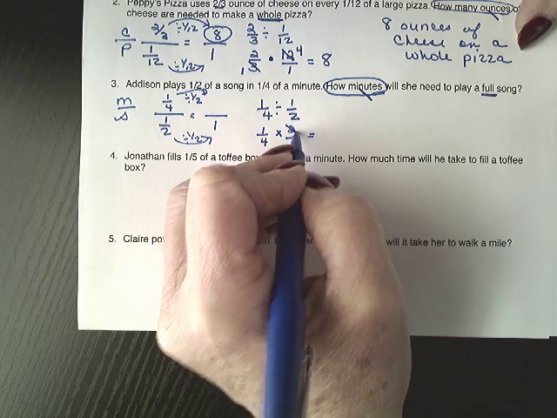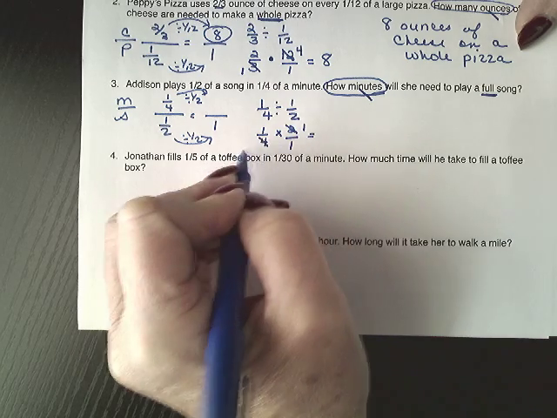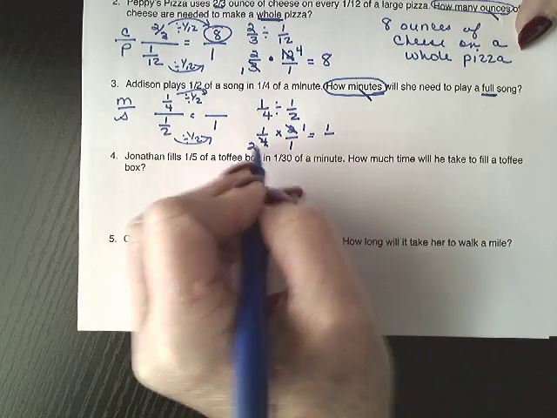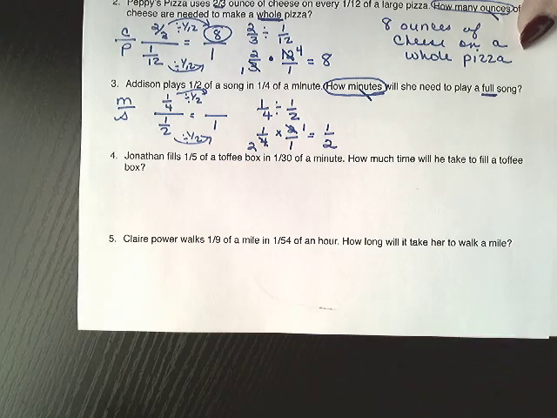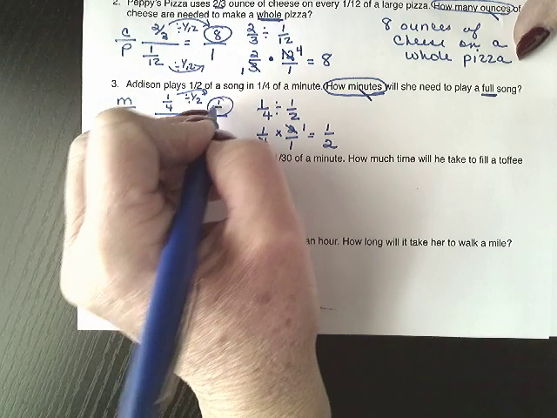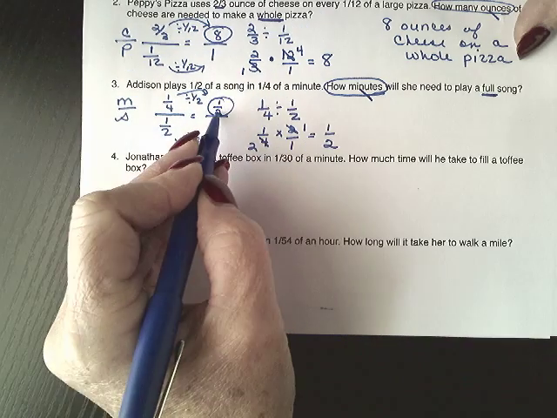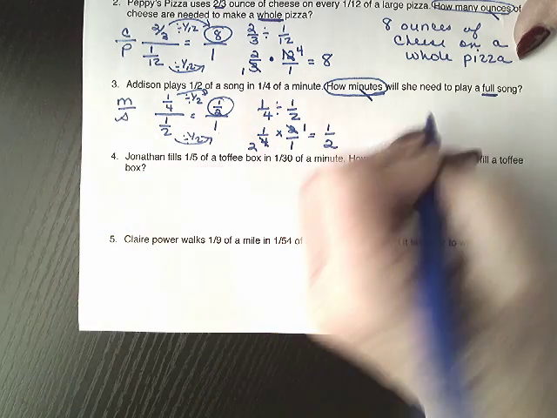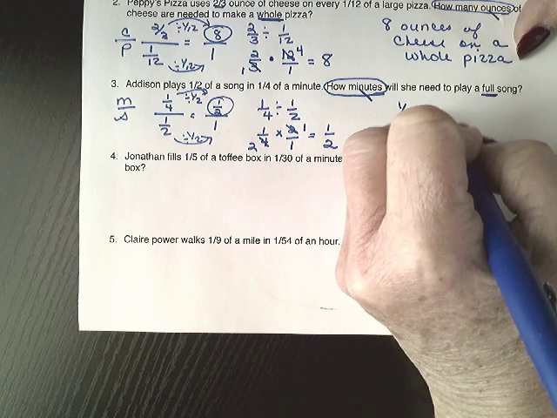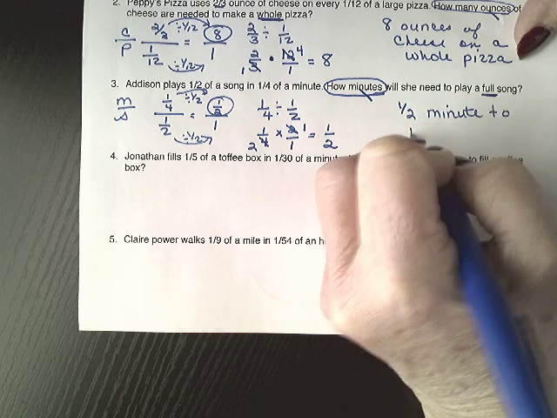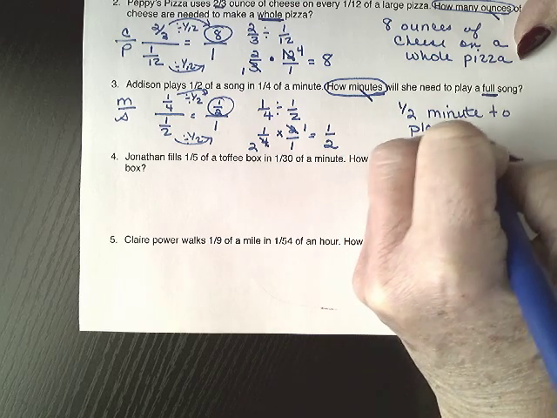Again, 2 divided by 2 is 1. 4 divided by 2 is 2. 1 times 1 is 1. 2 times 1 is 2. 1/2. So up here, I'm going to put 1 over 2. So it takes a half of a minute to play a full song. So 1/2 a minute to play a full song.